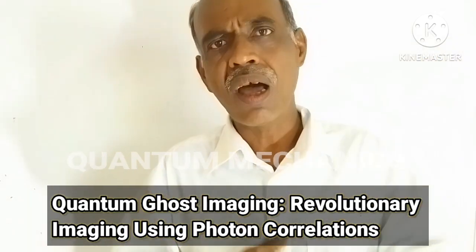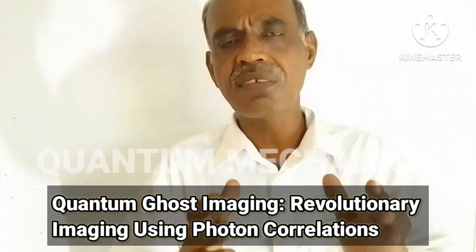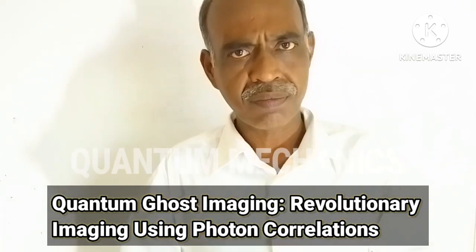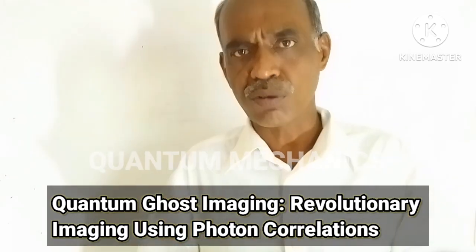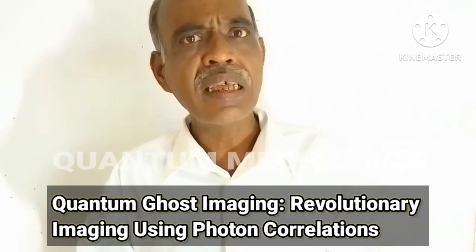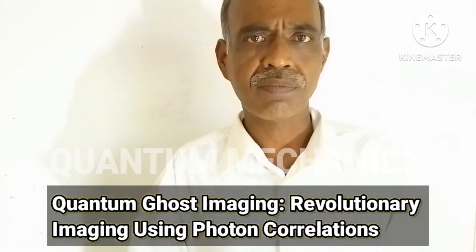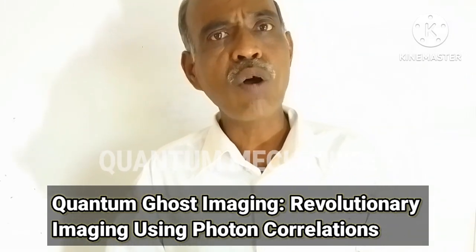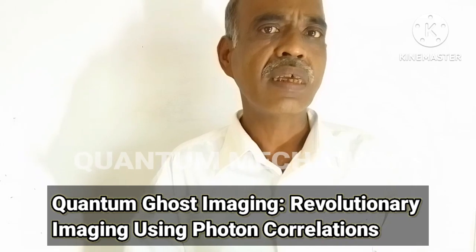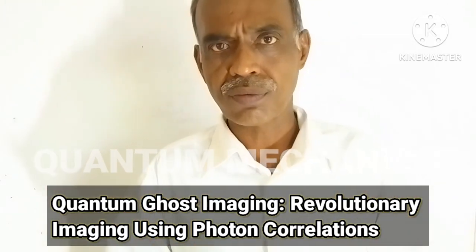The signal photon is sent in the direction of the object, and the other photon, known as the idler photon, is sent to a high resolution camera. That means the idler photon is not interacting with the object; interacting with the object is the signal photon.